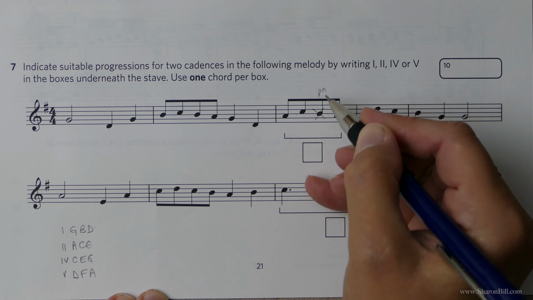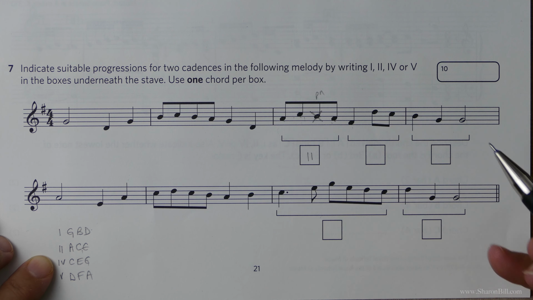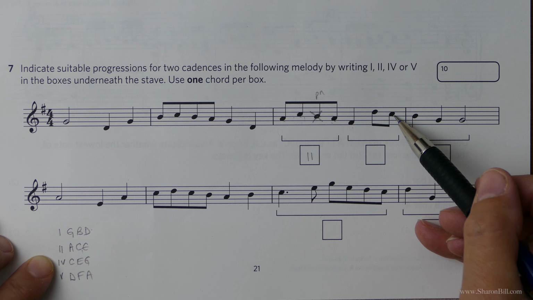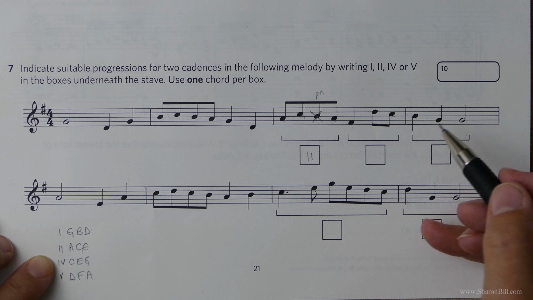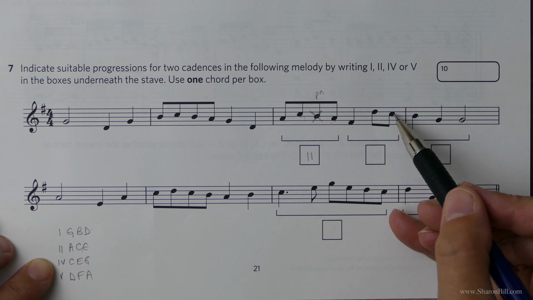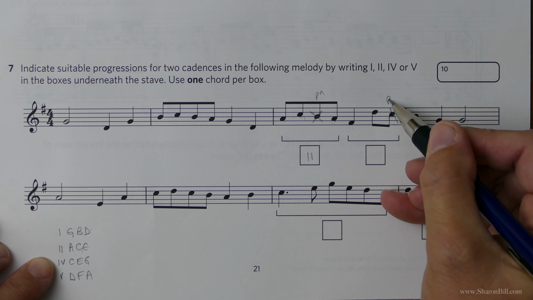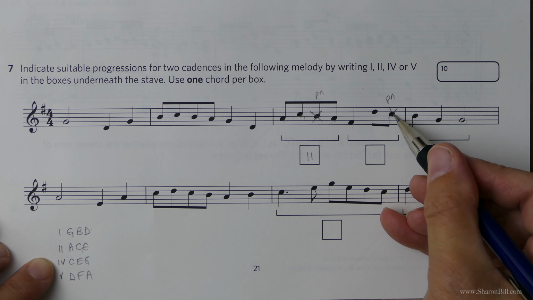So if you hadn't found it straight away, you'd soon know to discount that as just a passing note. So here we've got an F, a D and a C. Now again, that C isn't really part of the chord. If you notice, it's just stepwise movement, filling in the gap between these two notes. That's the passing note, that's not part of your chord.